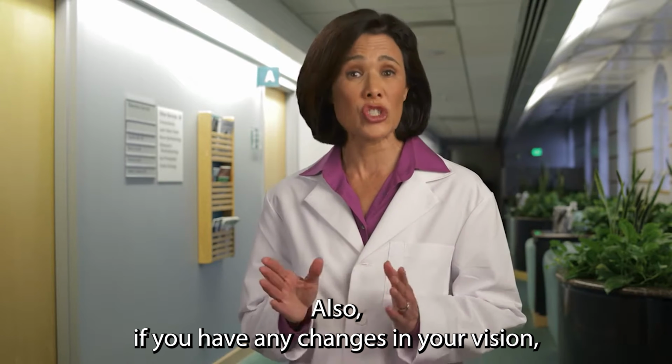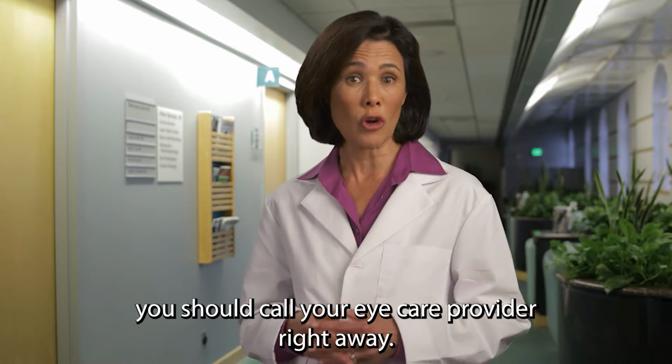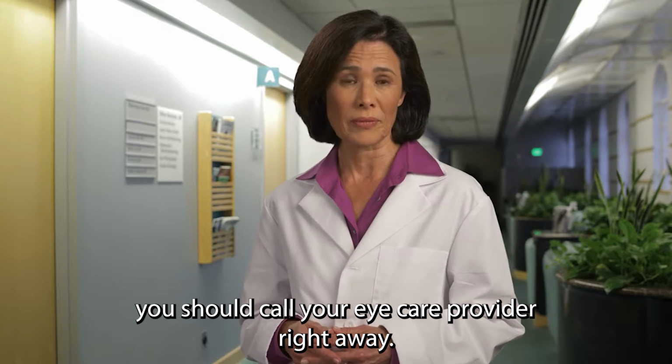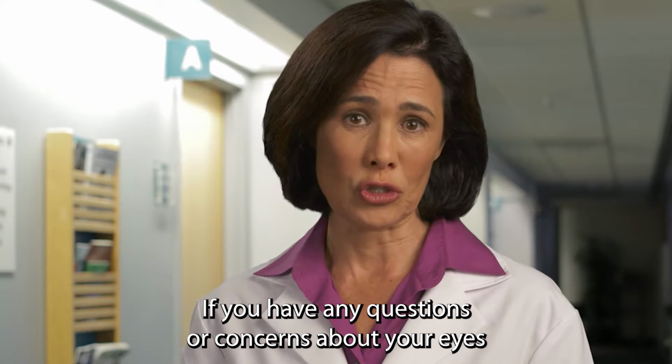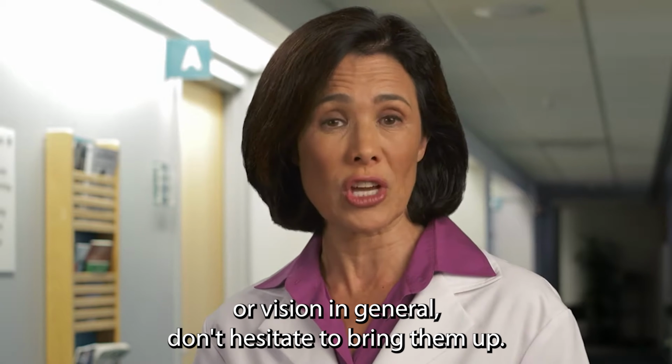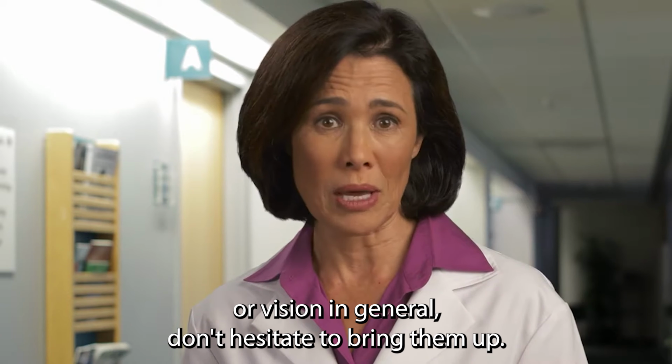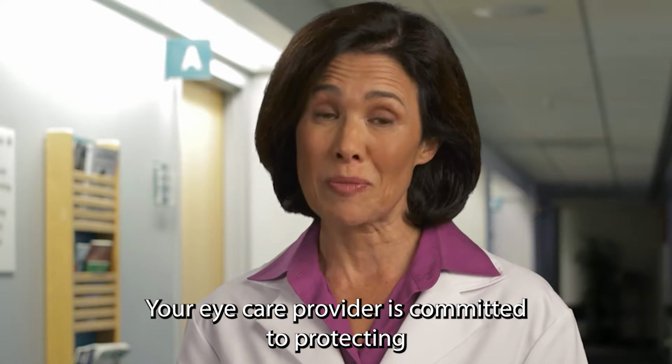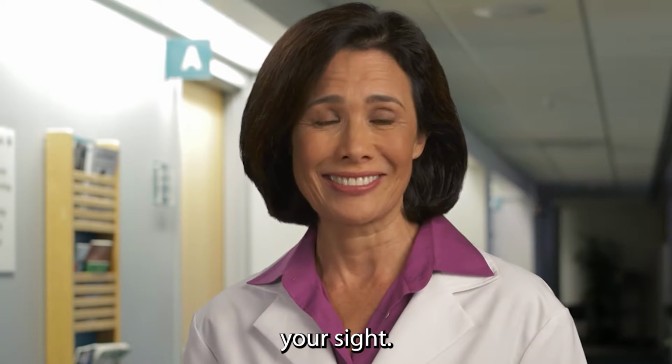Also, if you have any changes in your vision, you should call your ophthalmologist right away. If you have any questions or concerns about your eyes or vision in general, don't hesitate to bring them up. Your ophthalmologist is committed to protecting your sight.